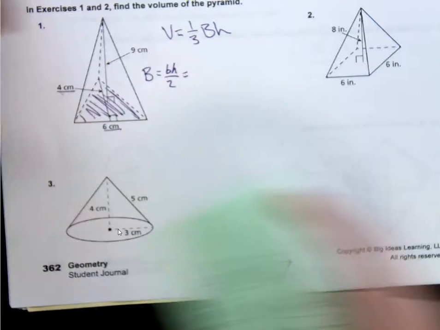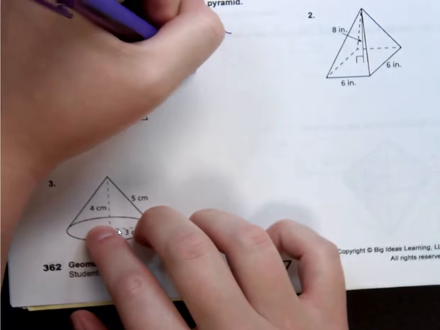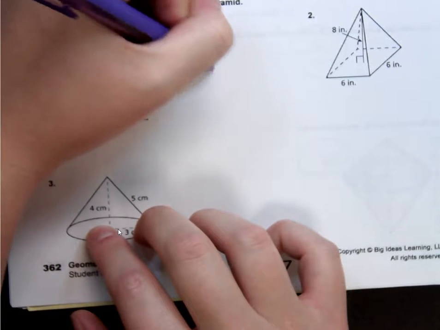So the base is 6, the height is 4. So 6 times 4 divided by 2.